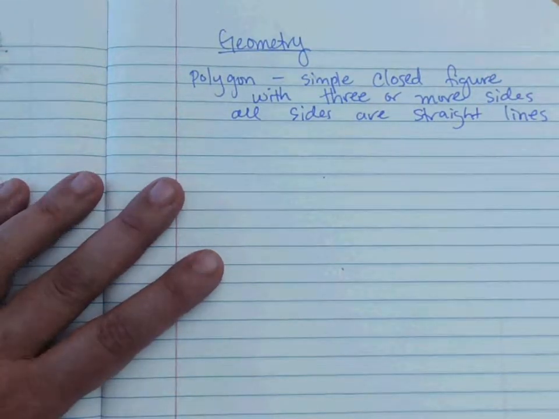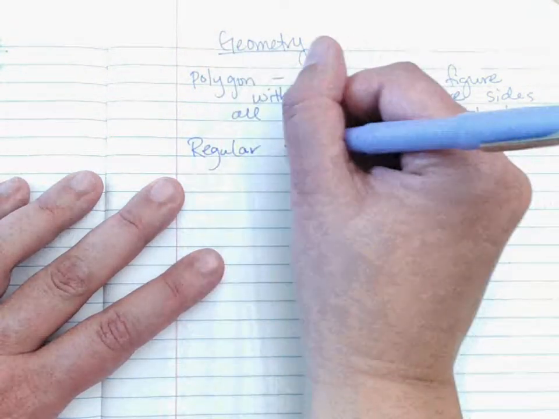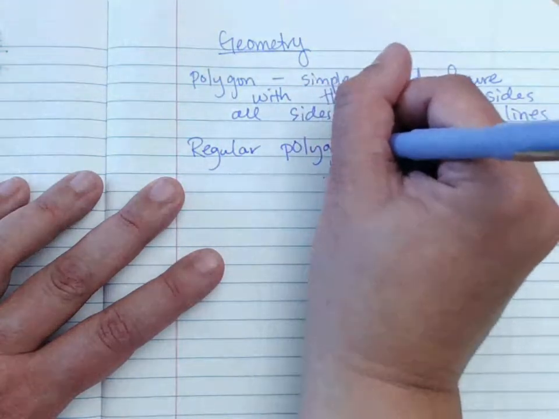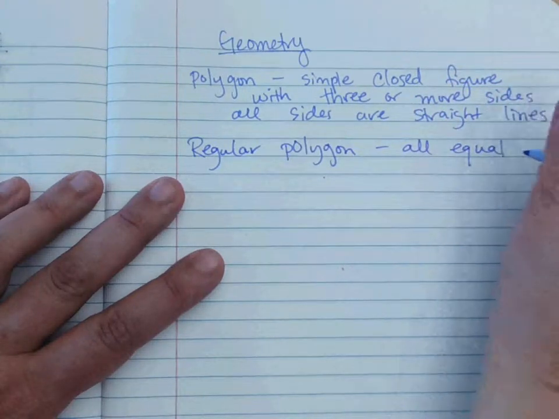Okay, a regular polygon has all equal sides.